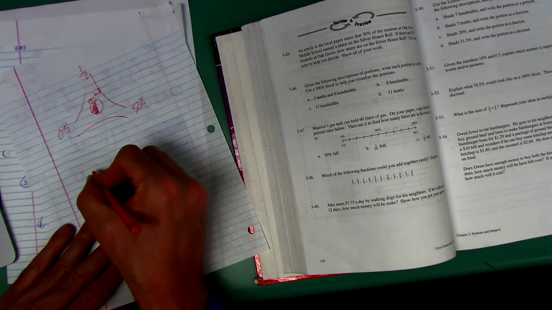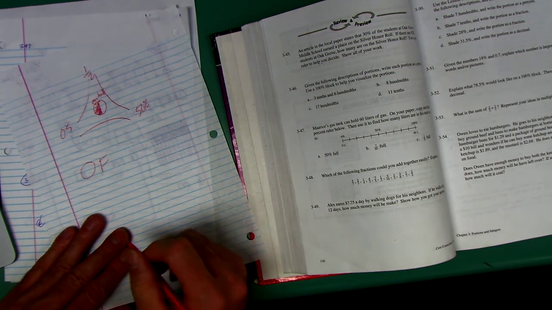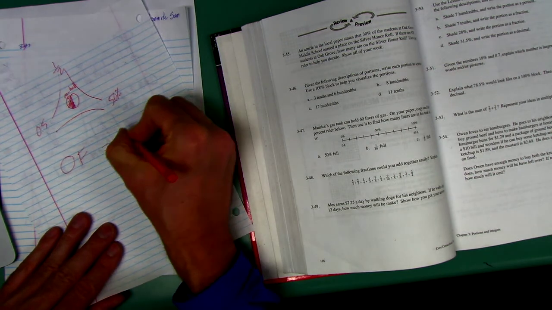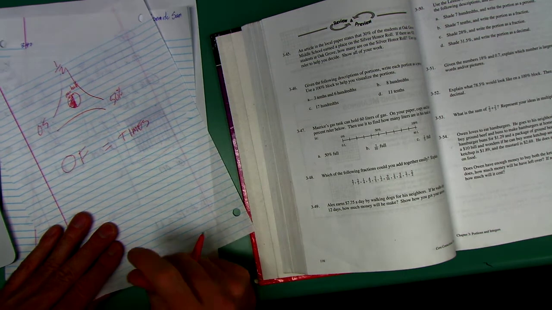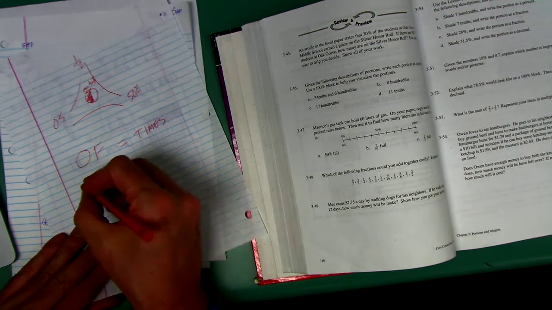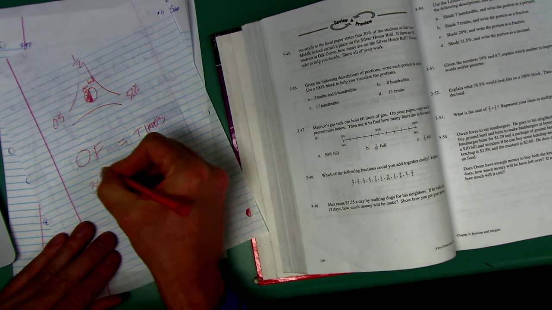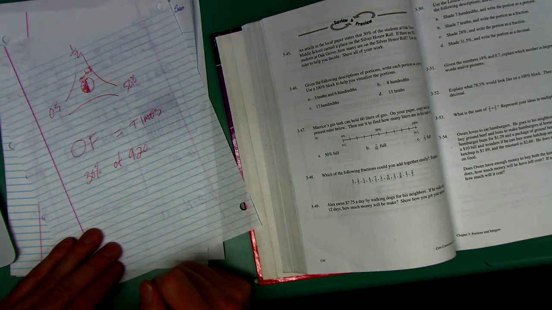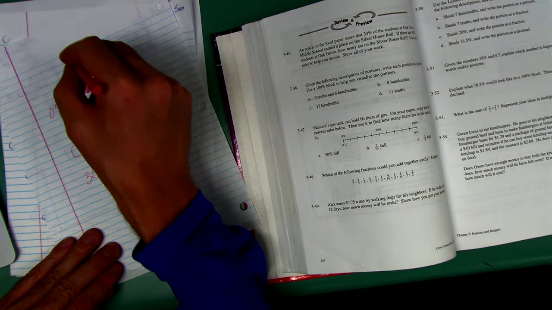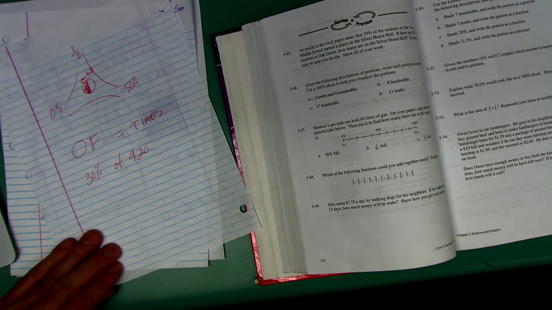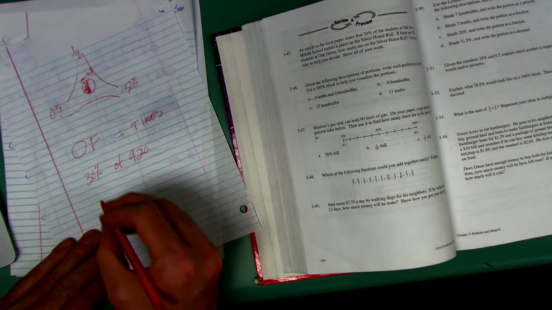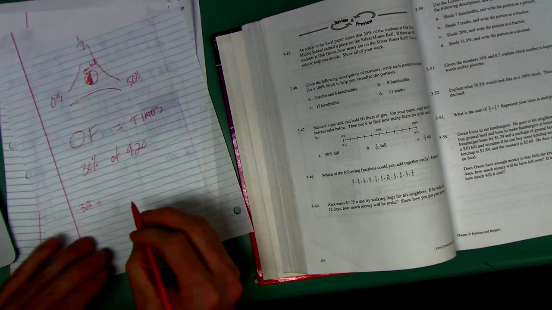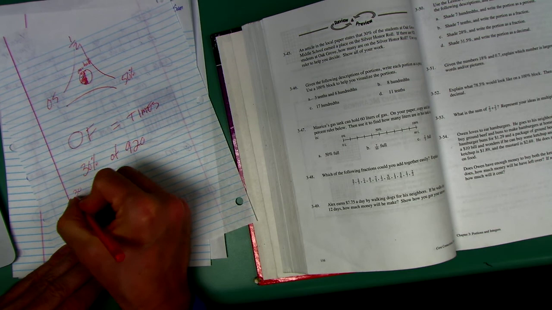Now, the other big thing that you need to know is the word of. What does that mean in math? Of means times. So we're trying to figure out what is 30% of 920 students. Once we learn this, this becomes a simple problem. Why? Because 30% is 30 per 100. And 30 per 100 looks like this.